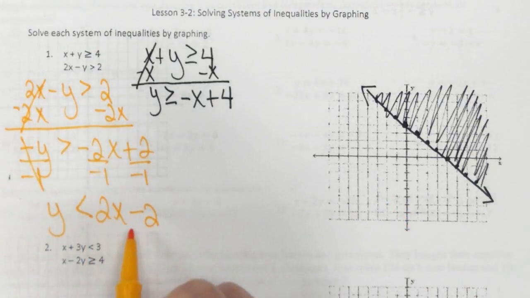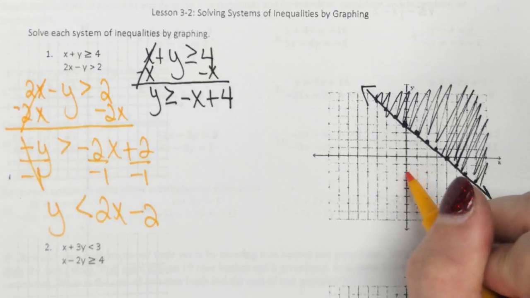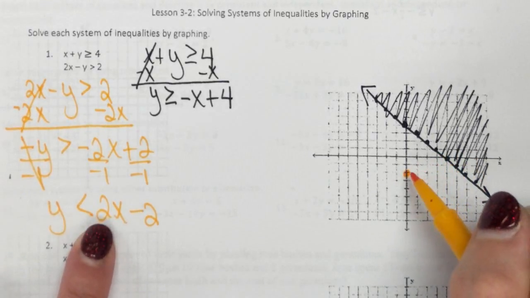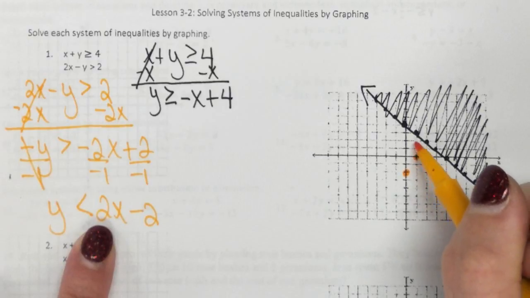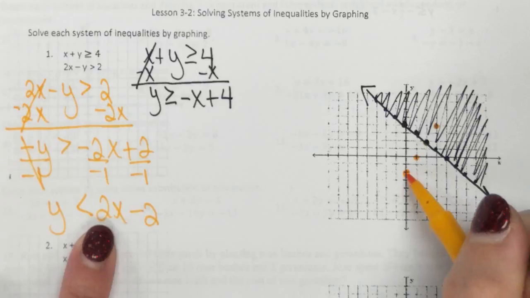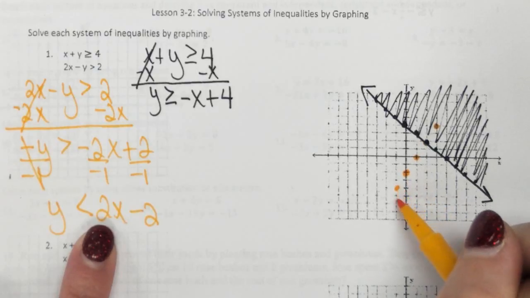All right, what about this guy? Down 2. And then my slope is up 2 and right 1. Or I can go down 2 and left 1.